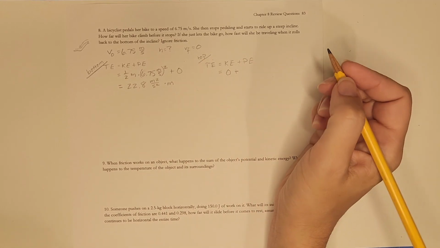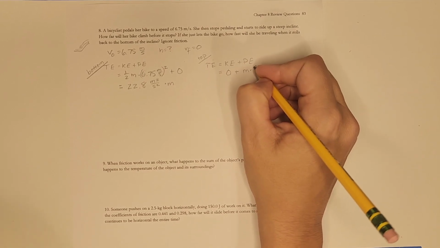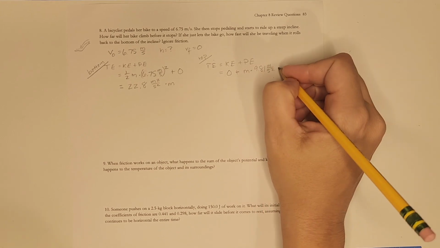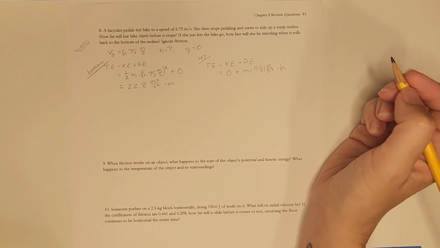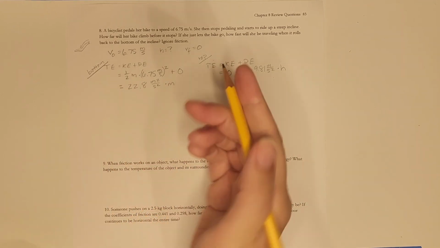And then our potential energy is going to be, of course, mass times gravity, 9.81 meters per second squared, times our unknown height. That's what we are asking for. So now we can make these two equal to each other.